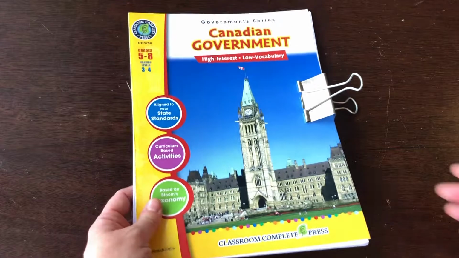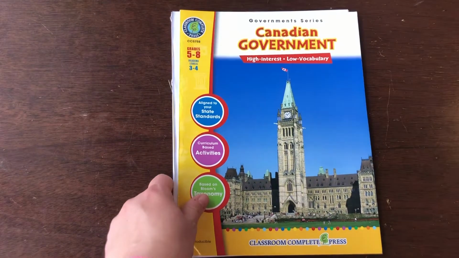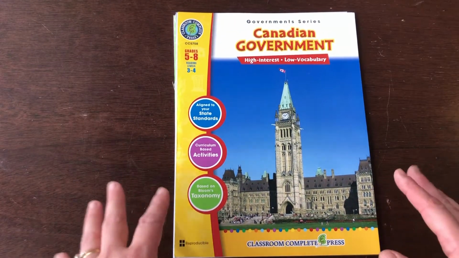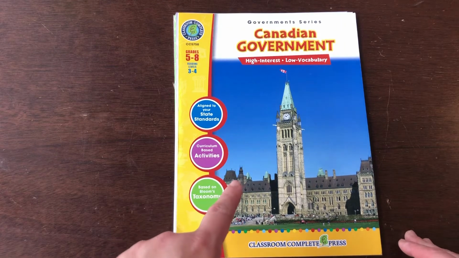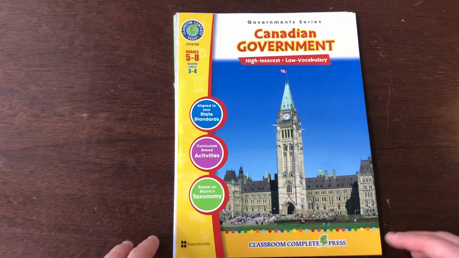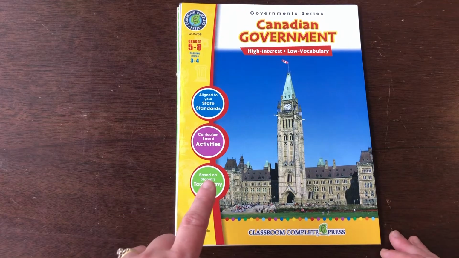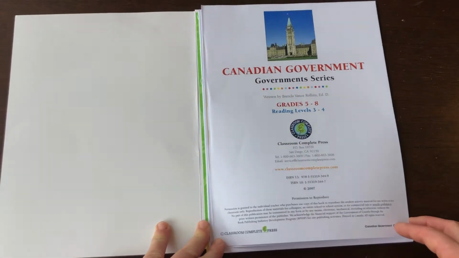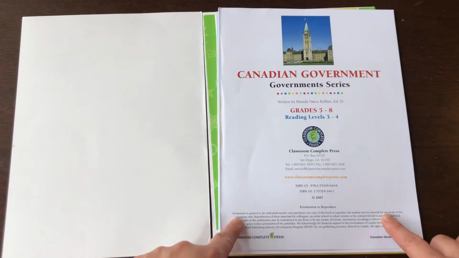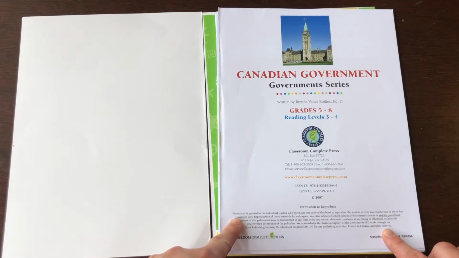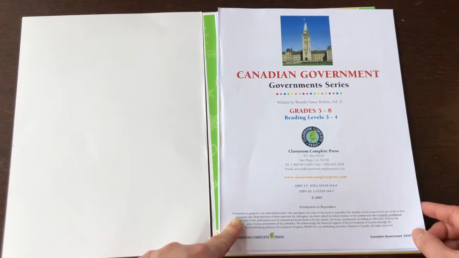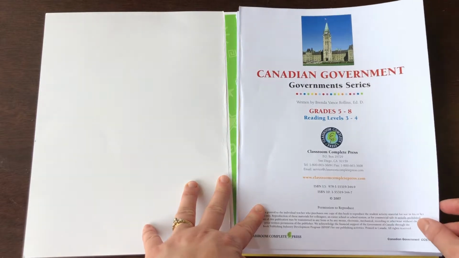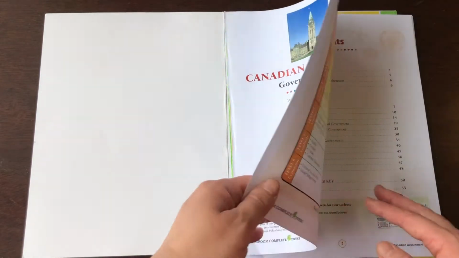And then I use these sheets here. Now this usually comes bound in a book, but I've taken it apart to make it easier to photocopy. This is Canadian Government from Classroom Complete Press. It is recommended for grades 5 to 8, reading levels 3 to 4. If you hear noise, those are my kids playing outside. So this does say permission is granted to the individual teacher who purchases one copy of this book to reproduce the student activity material for use in his or her classroom only. Always appreciate when I can make copies of one thing for multiple children.